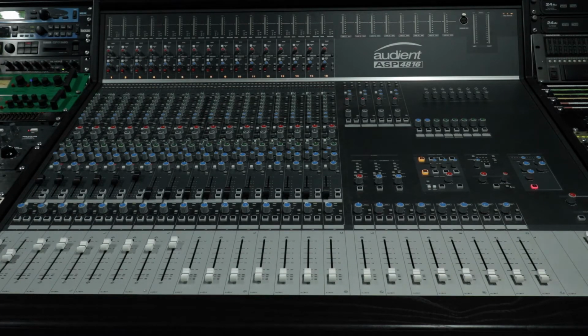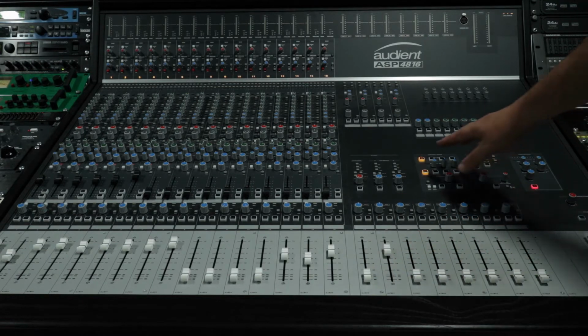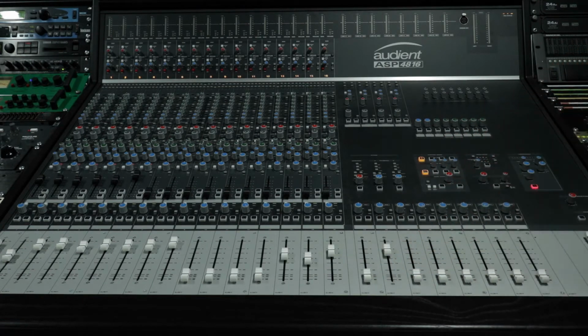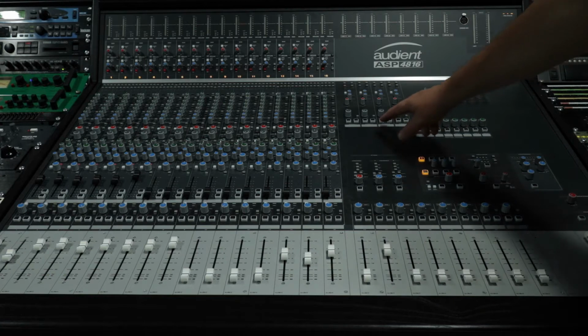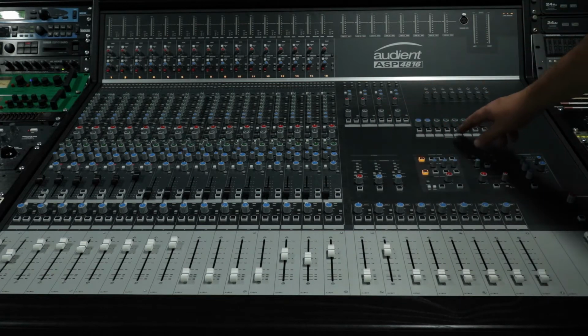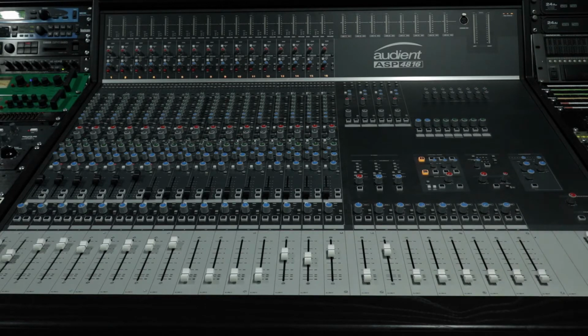In the master section, we have 8 subgroups. Here's our control room monitoring section, the oscillator, our onboard compressor, our foldback section, our stereo inputs, our auxiliary masters, and our master bus trims. So let's go through everything in detail.